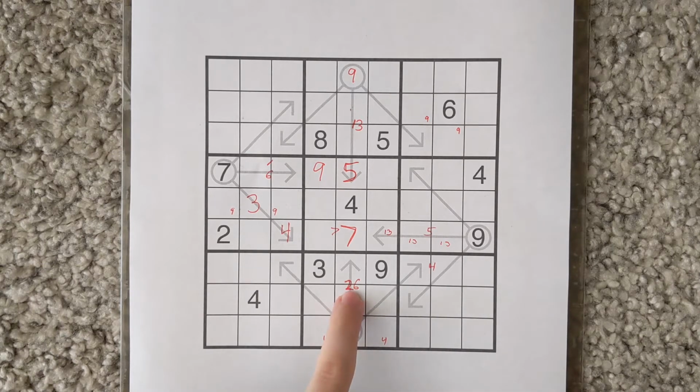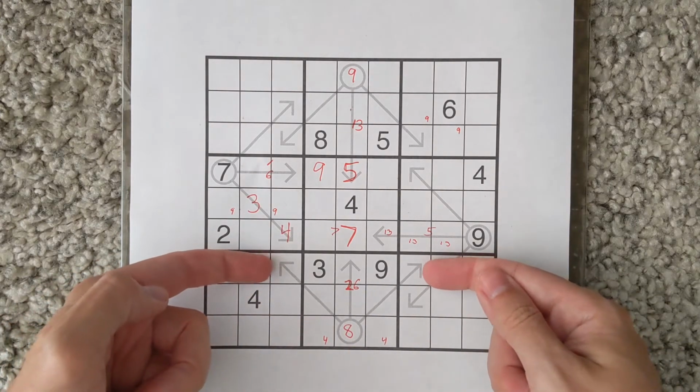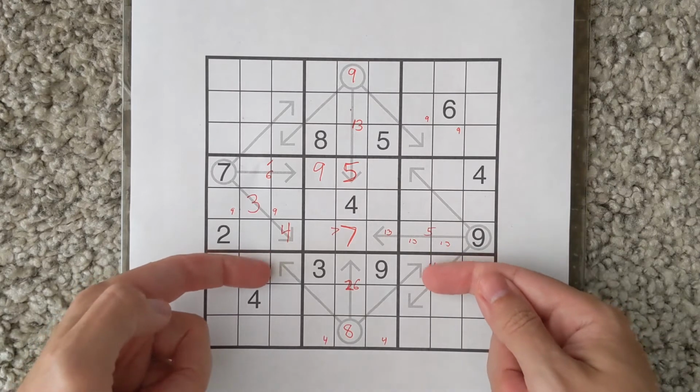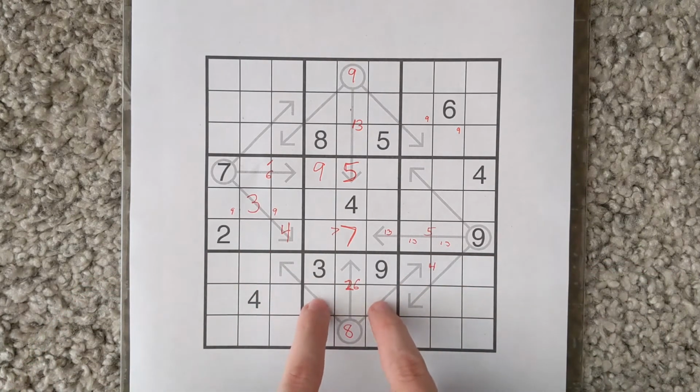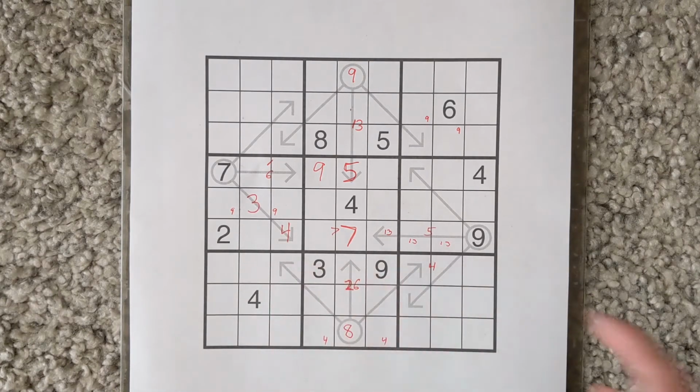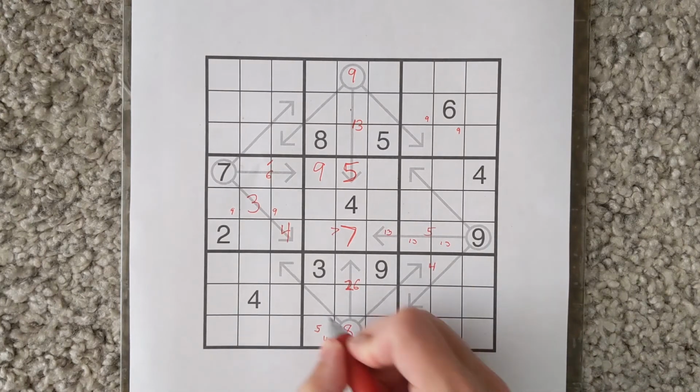I'm going to look now in this space just to figure out if there's something I can do about the sum. In part, I'm going to be thinking about the digits in these cells, and seeing that a 3 is here means that the 5 can't be in either of these cells. If a 5 were here or here, a 3 to complete the sum would be up above. So this is where the 5 goes.